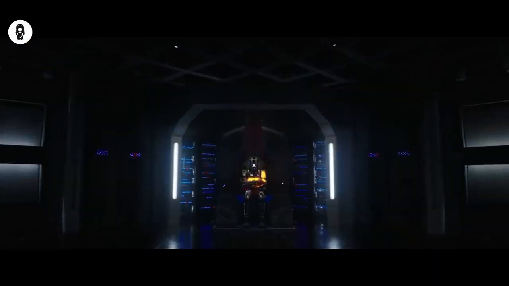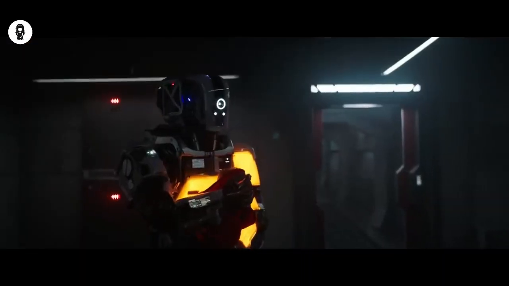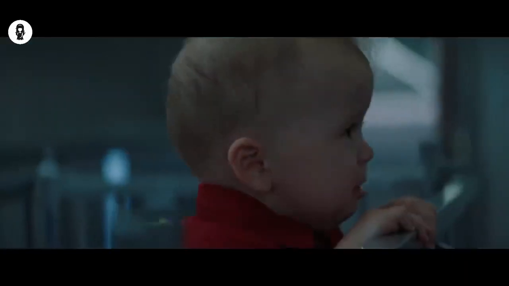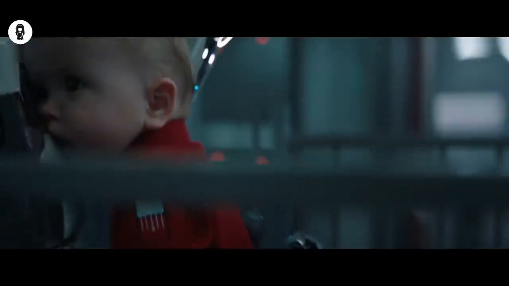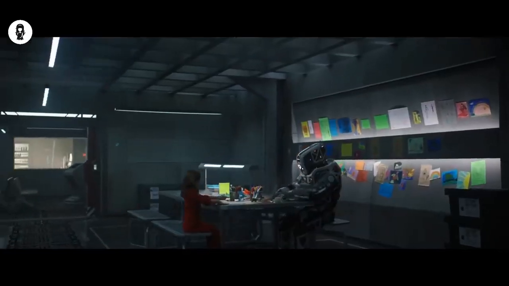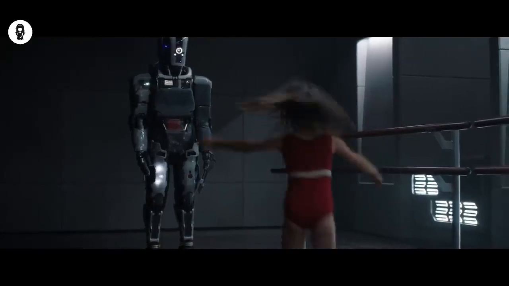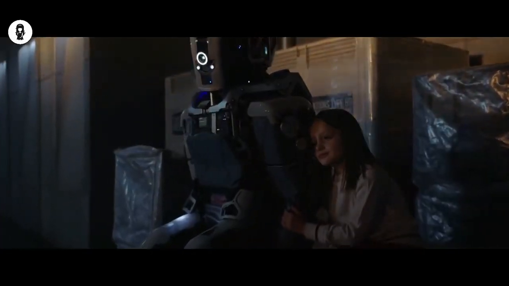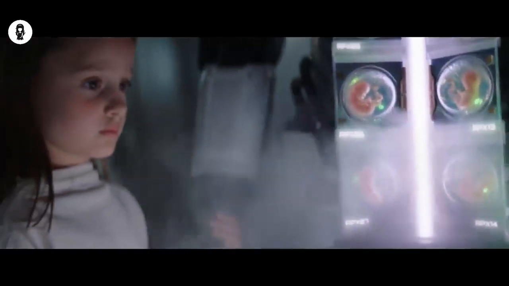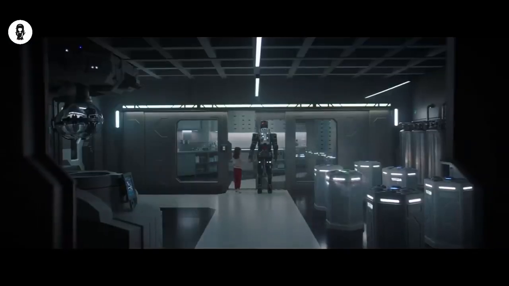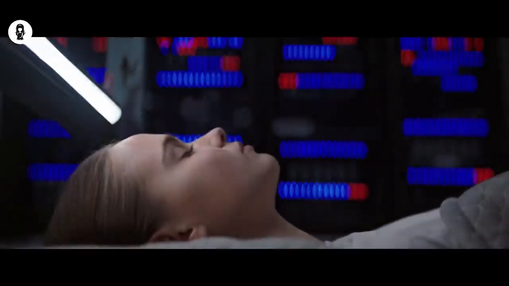The scene is followed by a montage of Mother raising the child. She watches daughter walking for the first time, nurtures her when she cries, and loves her dearly. In their free time, daughter and Mother make origami together. Mother even teaches her to dance. When daughter grows up to an appropriate age, Mother introduces her to the other embryos and tells her about her purpose in the world. A few more years later, daughter turns into a teenager.